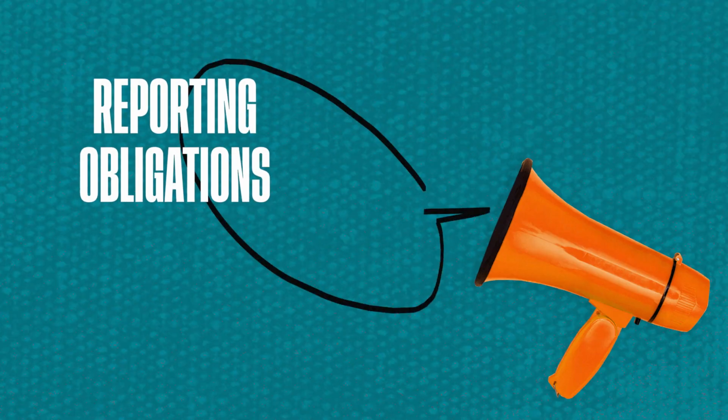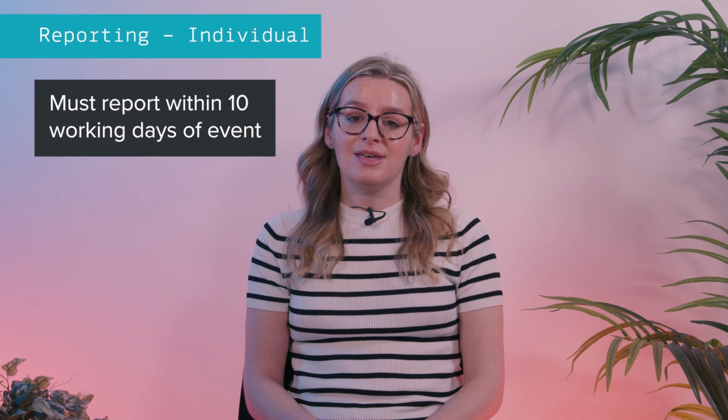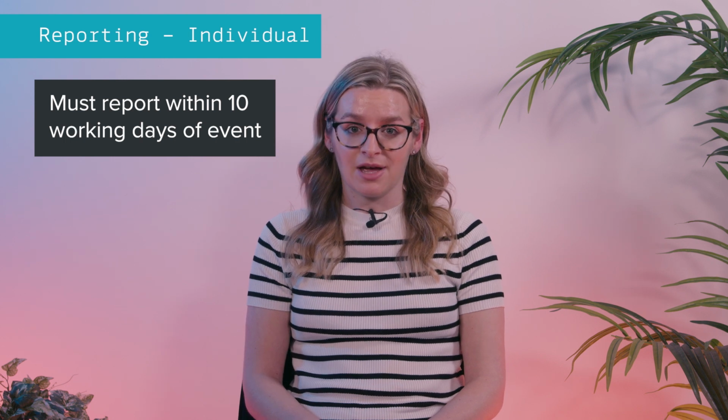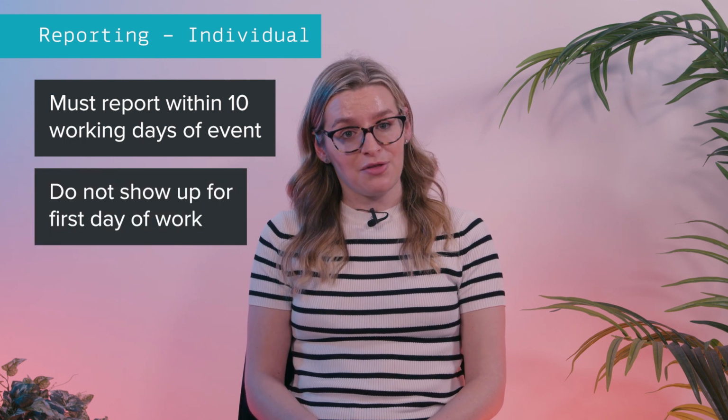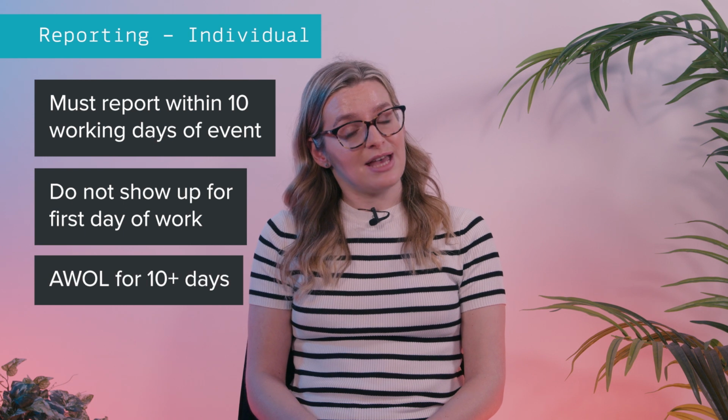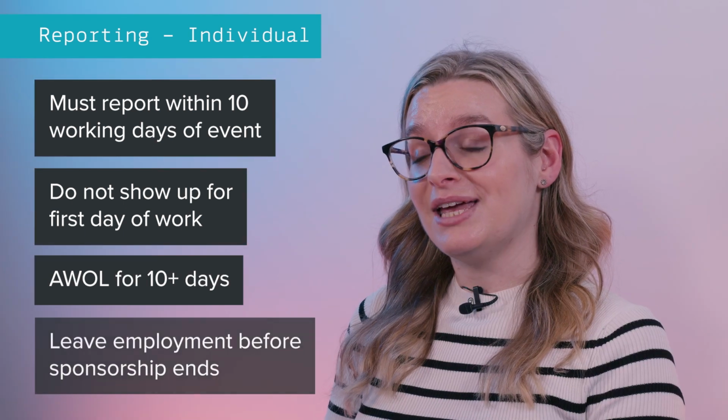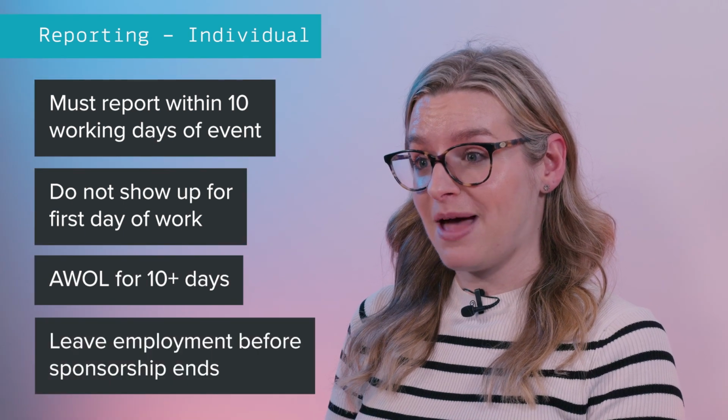The next obligation is your reporting obligations. There are two different types of reporting obligations. The first type, you must report within 10 working days of the event, and these are specific to the individual you sponsor. For example, they don't show up to work on the first day, they're AWOL for 10 consecutive days, or they leave employment sooner than their sponsorship ends.